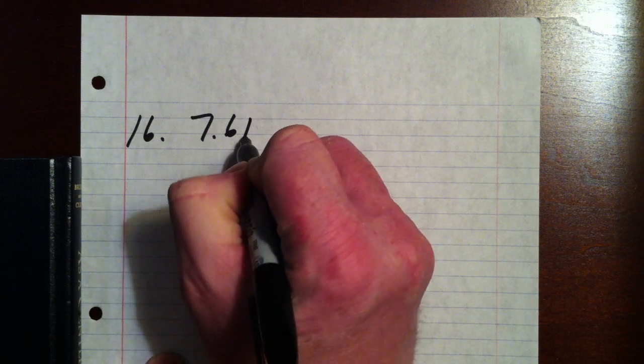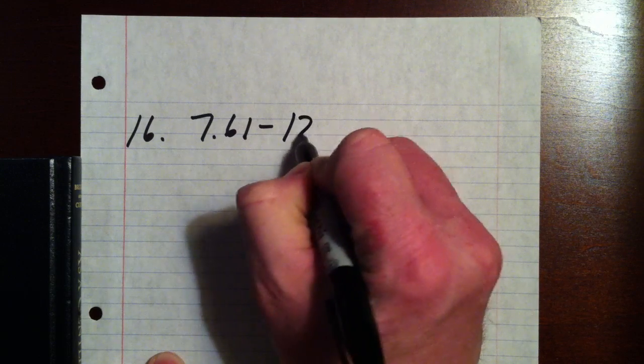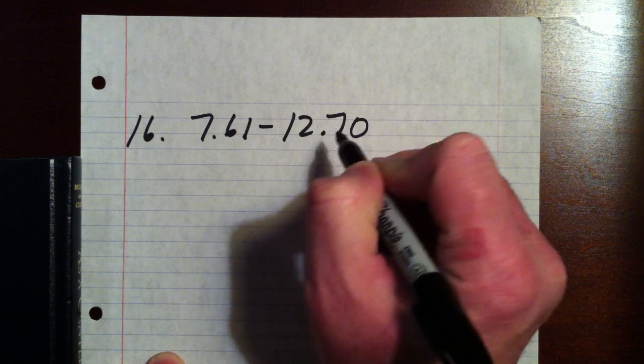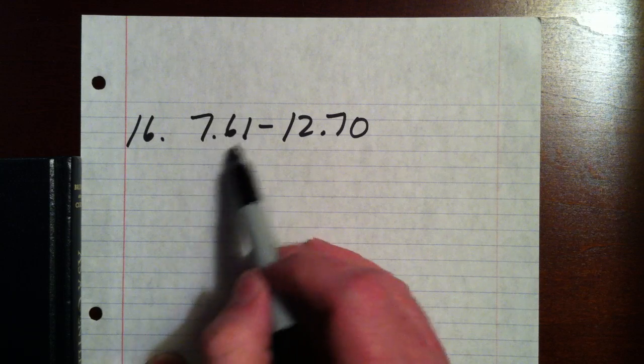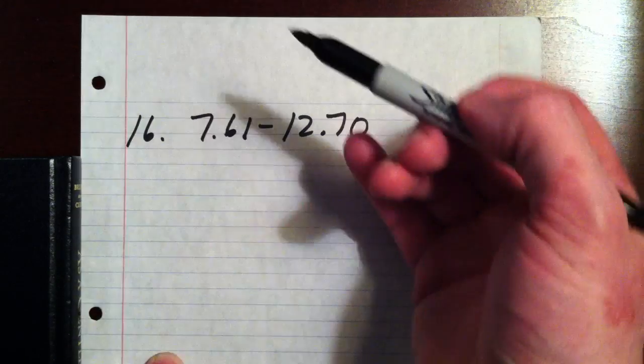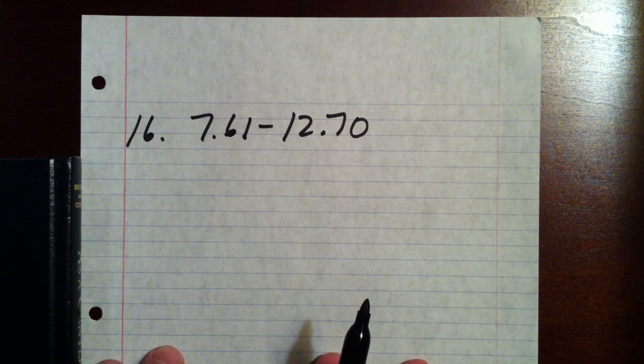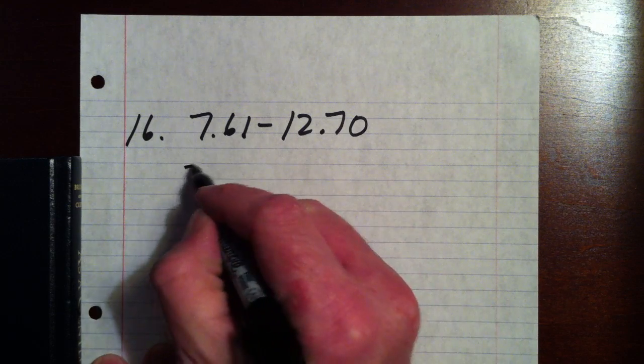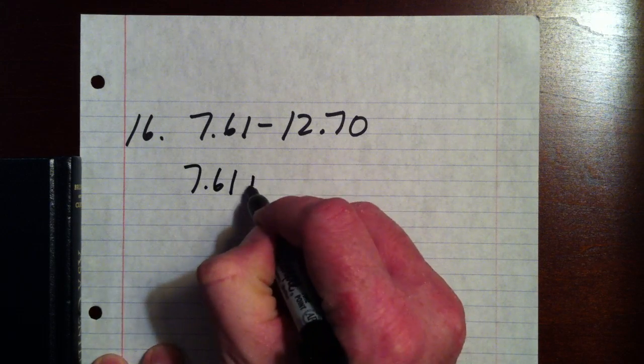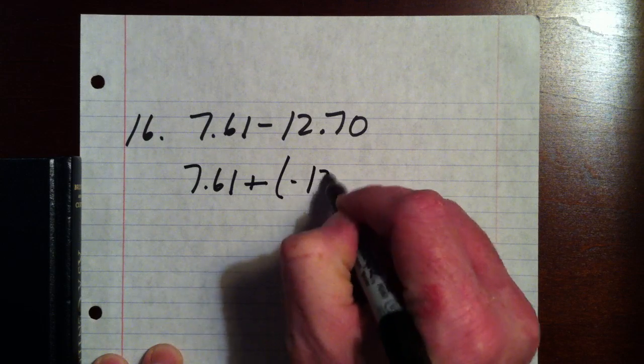Now the next two we have are subtraction. Now remember, we cannot apply our row, row, row your boat song to subtraction ones. We have to change them to addition. So 16 is 7.61 minus 12.70. Now if you understand the concept of taking a smaller number and subtracting a bigger number, go ahead and do that. That's okay. But if you're having a hard time with it, you need to keep 7.61, change, and flip.